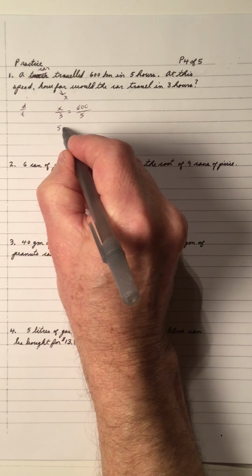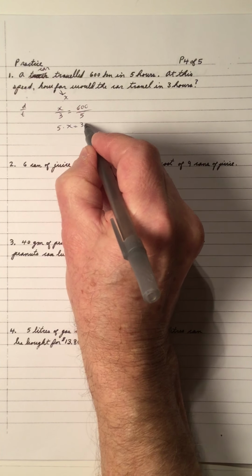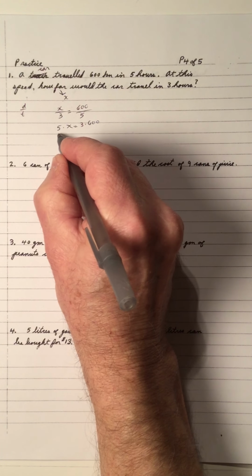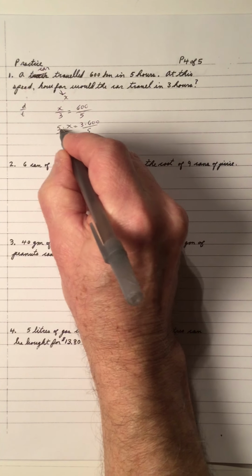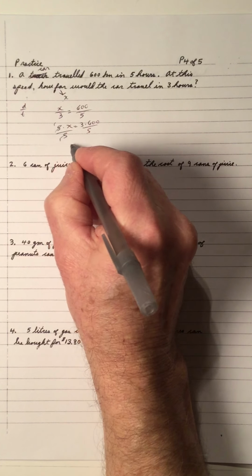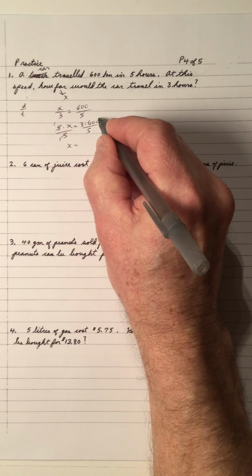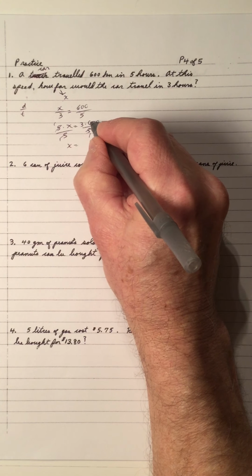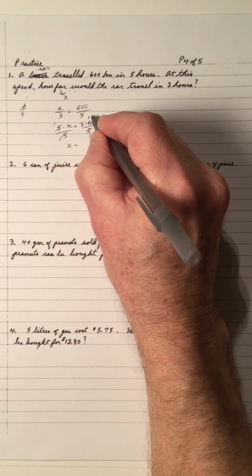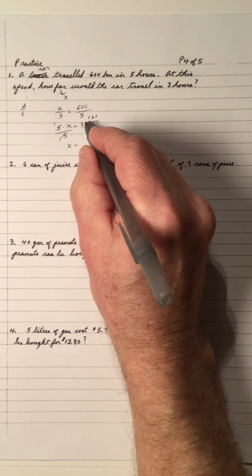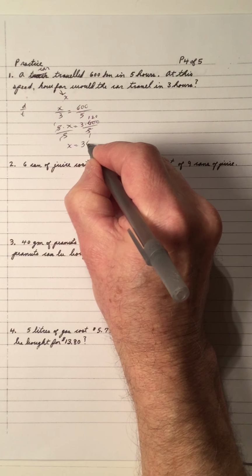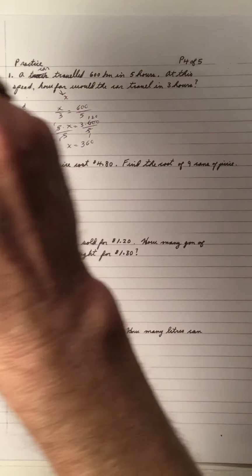Cross multiply. 5 times x equals 3 times 600. Divide by 5. Cancel. And I get x equals. Now I can divide 5 into 600 once. So 5 into 6 goes 1, 2, 0. When I multiply, I get 360. So I get 3 times 600 divided by 5.